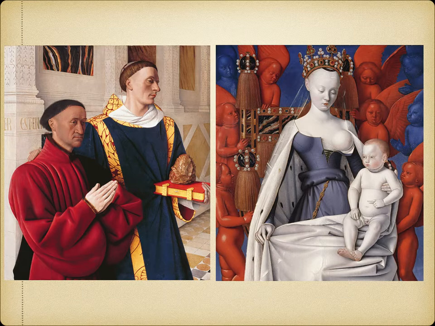But it's just a very interesting work because it's a very different depiction of the Virgin and Child than we've seen before.